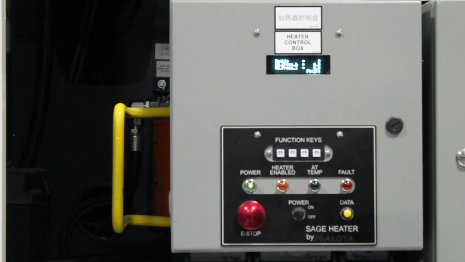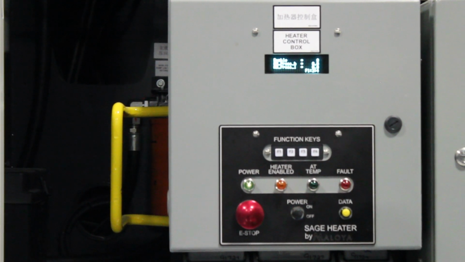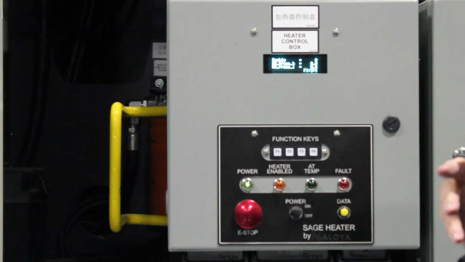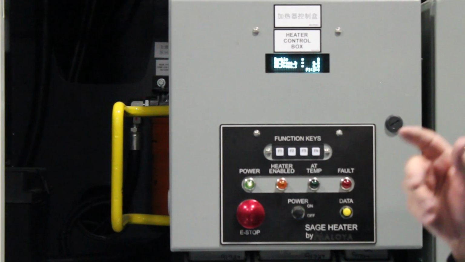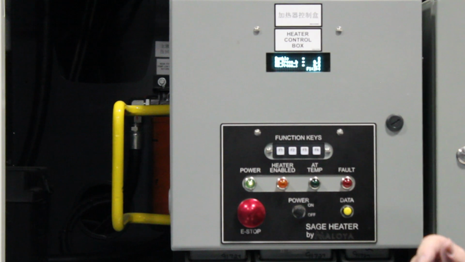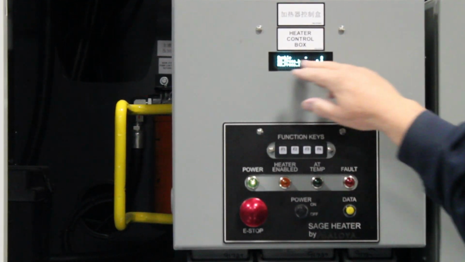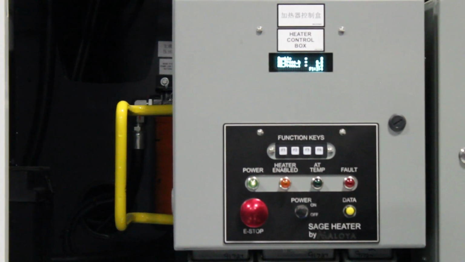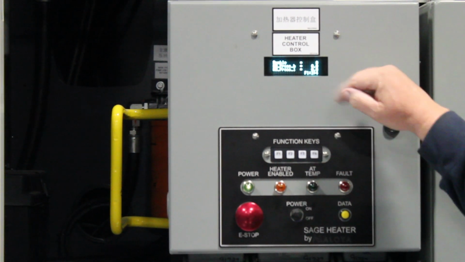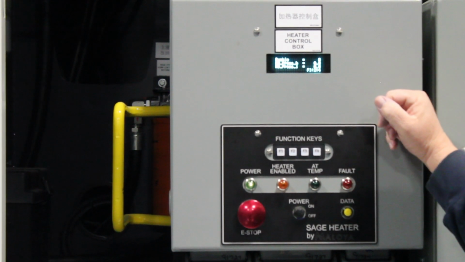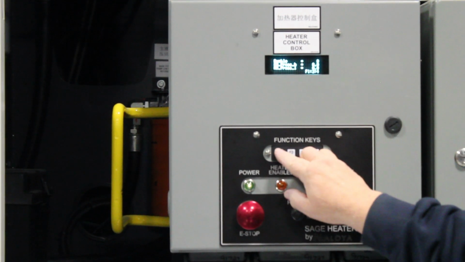Rumble is basically if the heater starts rumbling, if instead of a burn, it gets a little bit of an explosion inside the heater. This will create a rumble effect. This is picked up by the air pressure transducer. It will tell you what your high pressure and your low pressure is. So we'll scroll down.